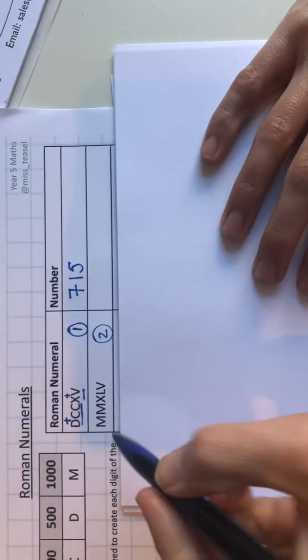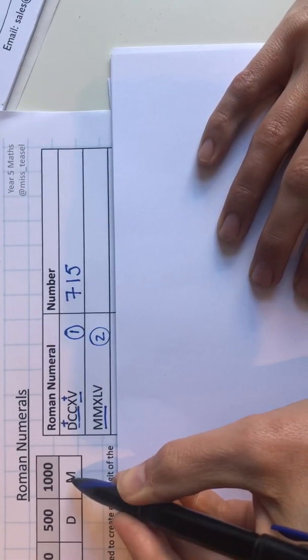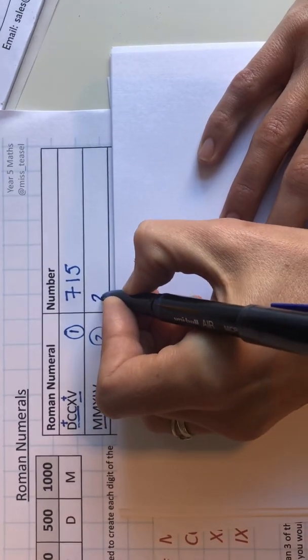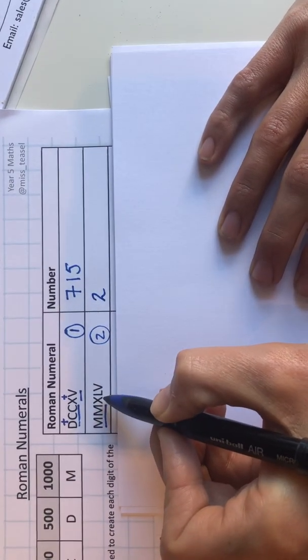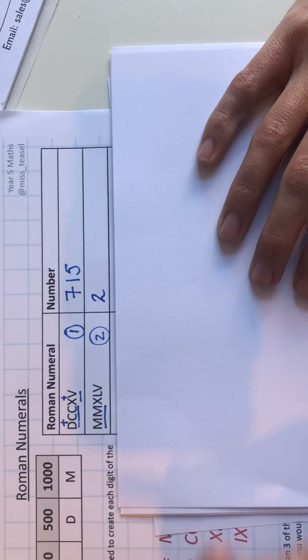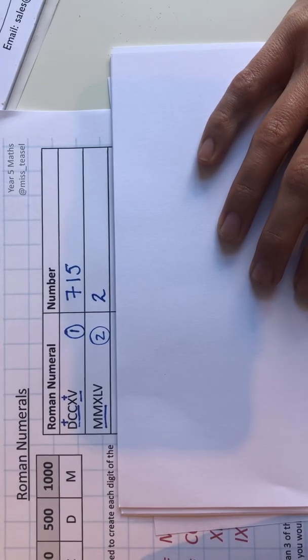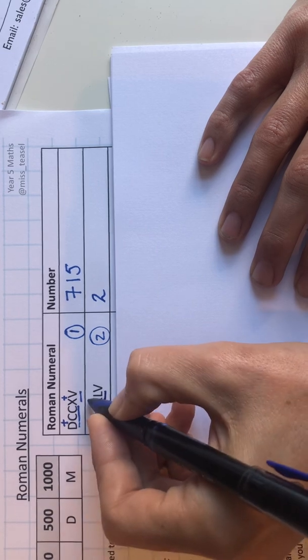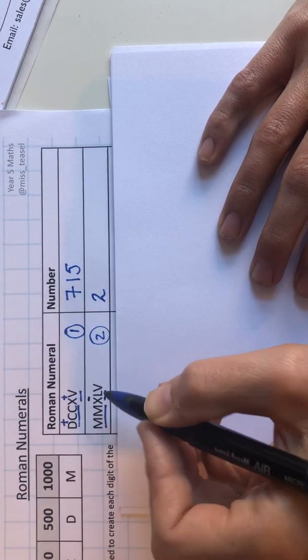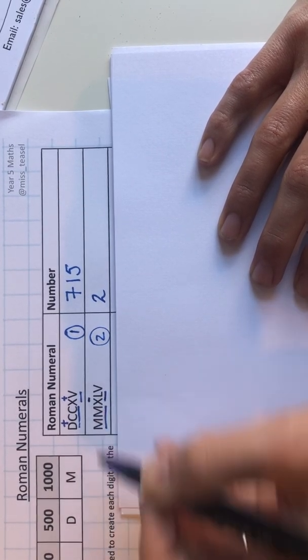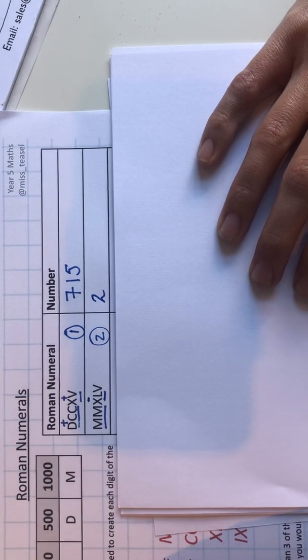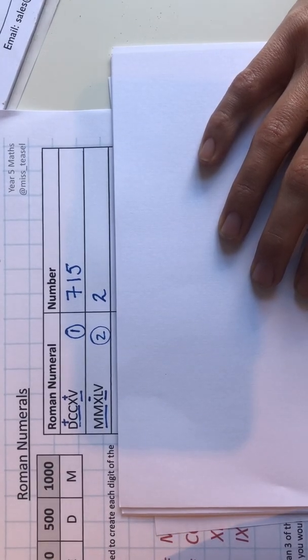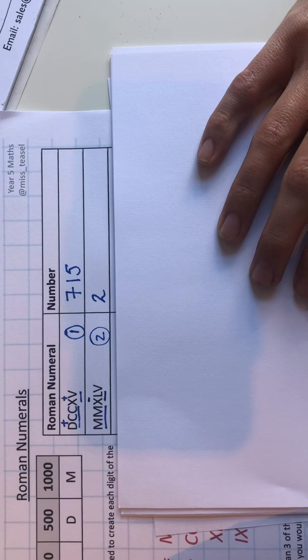We've got 2 M's. So that's 2000. Then we've got an X. Now an X is a 10, and then we've got an L. Because that's there, that must be a take away, so we have to go L take away X. L take away X is 50 take away 10, which is 40.